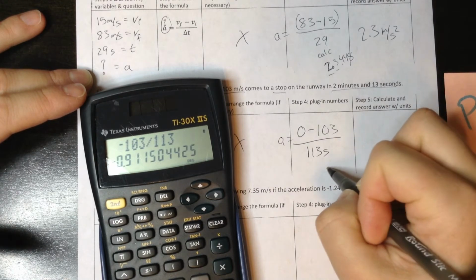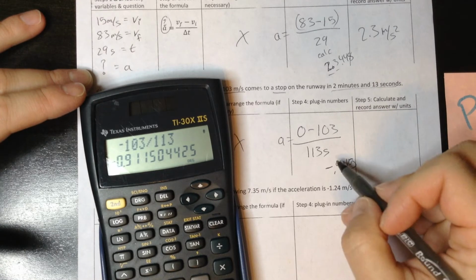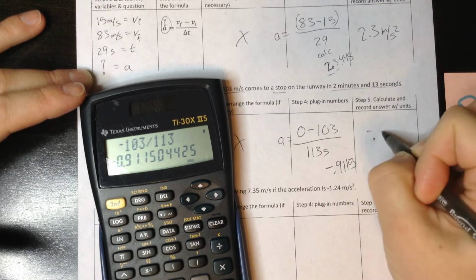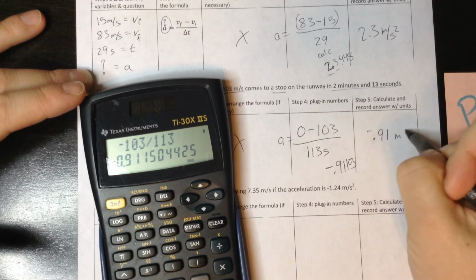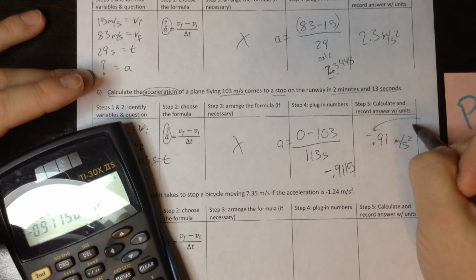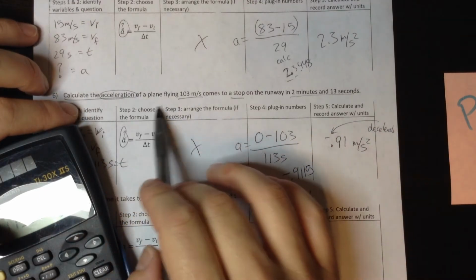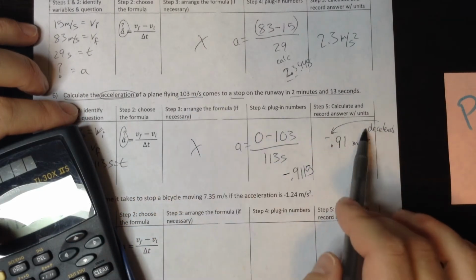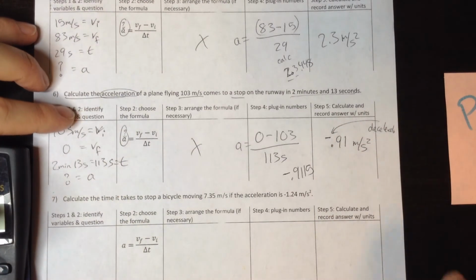Okay? Negative 0.9115. Now emphasize the negative means, if you go back to your notes, negative means it's decelerating. Alright? That negative means deceleration. Okay? A plane that's flying comes to a stop, it's decelerating, it's slowing down. So that's what the negative means. Alright.